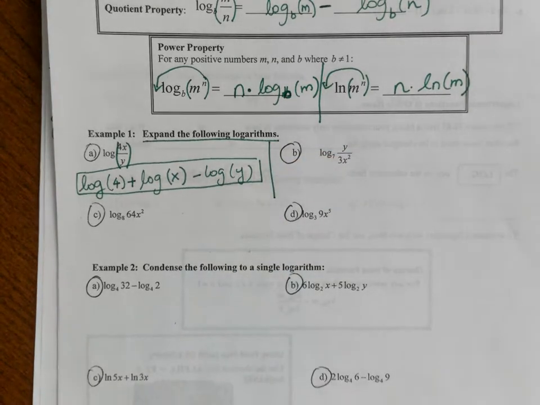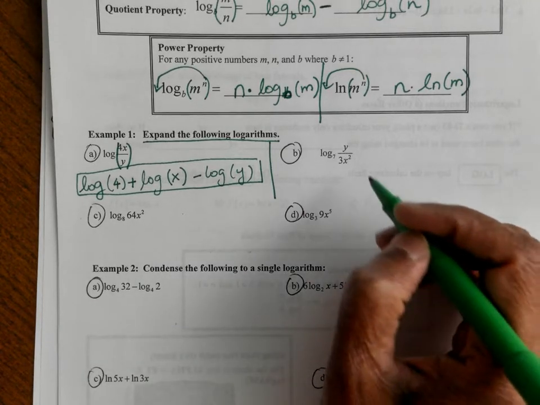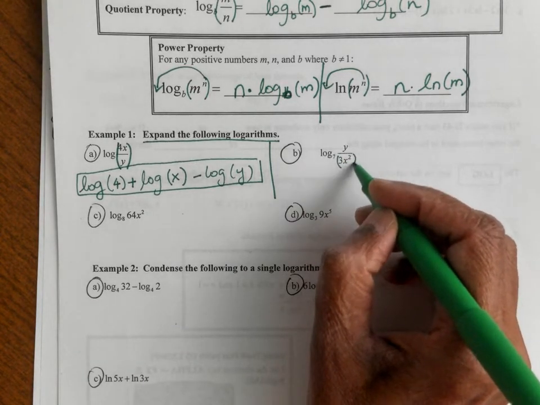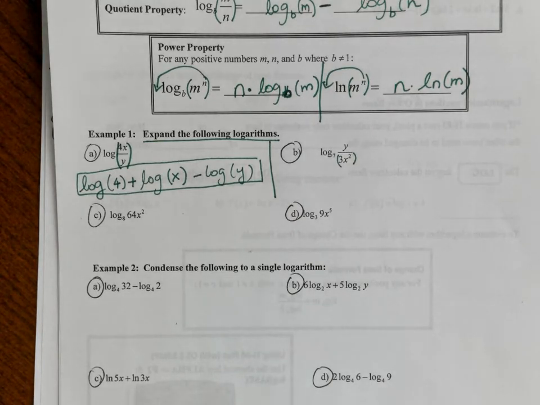Okay, can we all try to do b without my help? You have to be a little careful about keeping the 3x squared together.